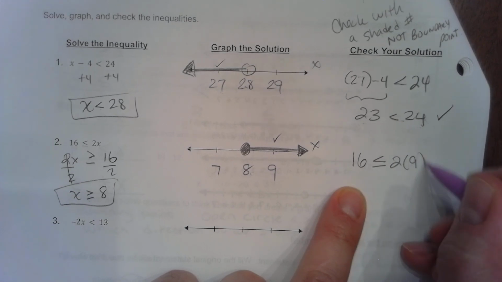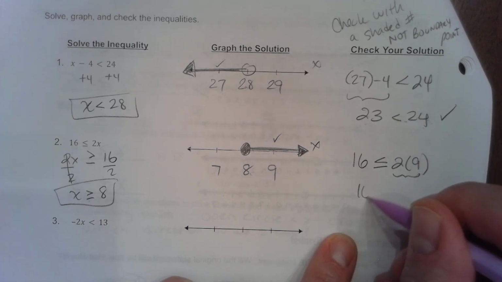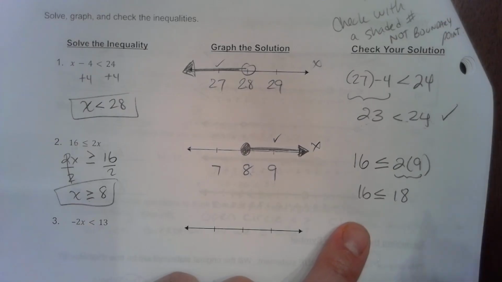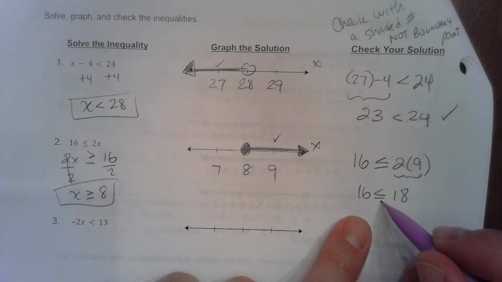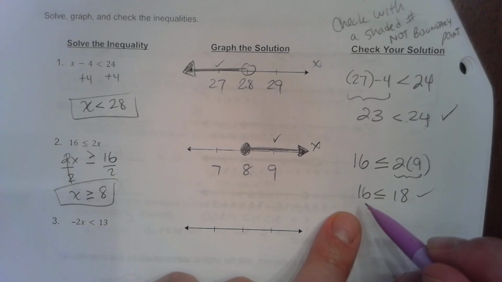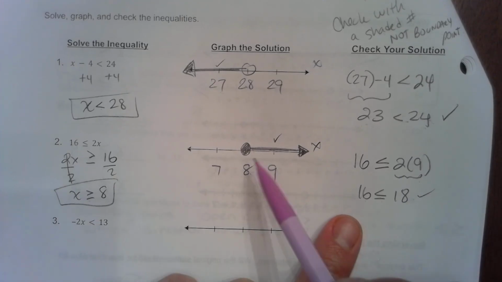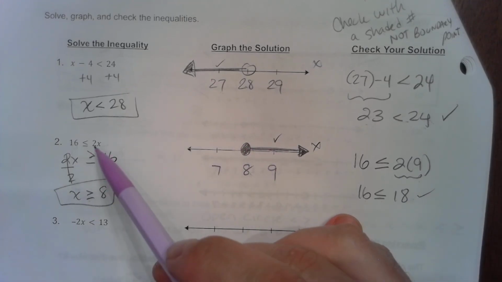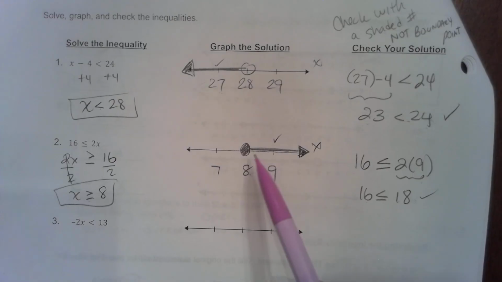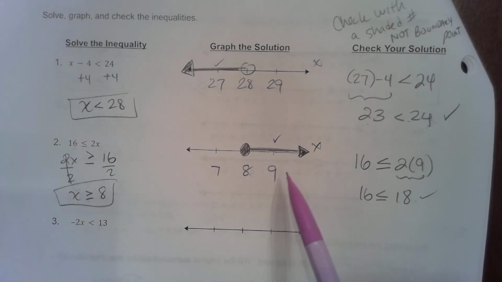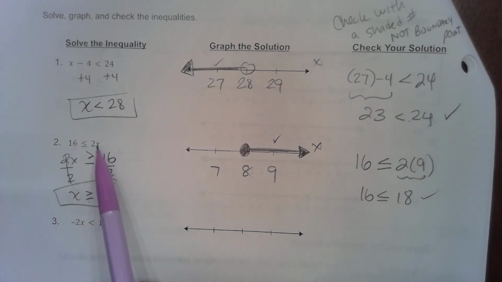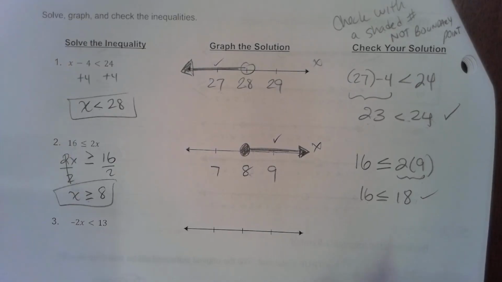What's 2 times 9? 18. Is 16 less than or equal to 18? It's less than, so that is true. Now these numbers are 2 apart. I went 1 away from the boundary point, and the coefficient was 2. So however many spaces you go away, multiply that by 2, and that's how different these two numbers would be.